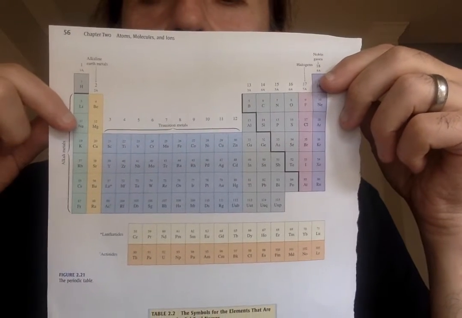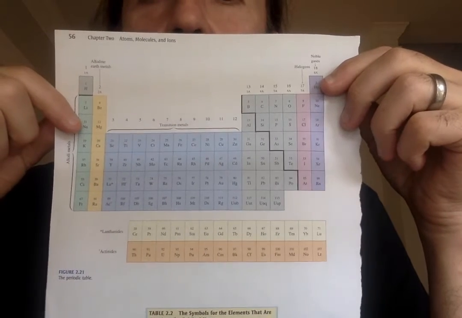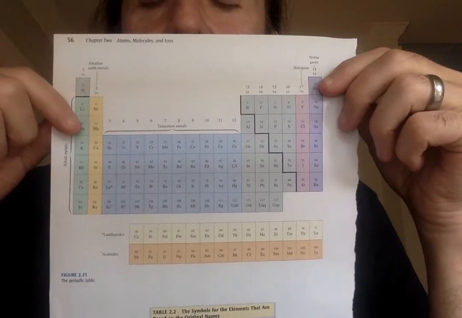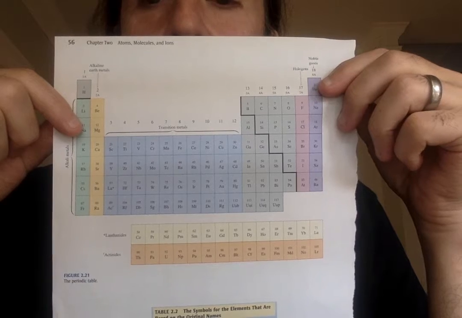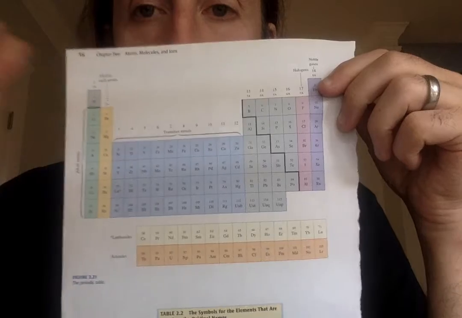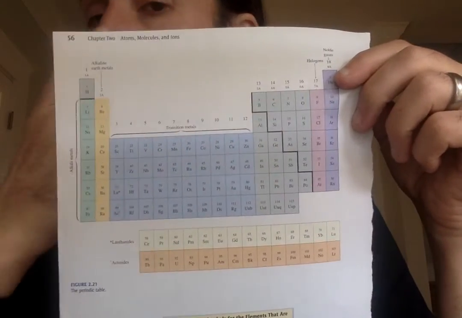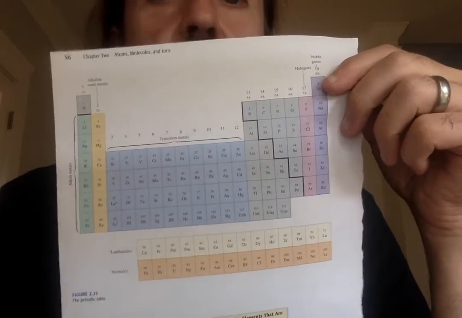So since this is adding, sodium adds 3s1, and since it adds that in the 3rd energy level and it has the least protons, it holds that electron the least, and we see that in sodium's behavior. It is very, very quick to lose an electron.